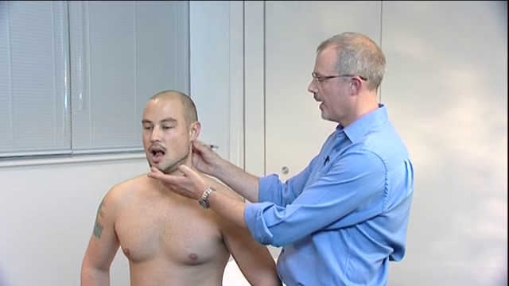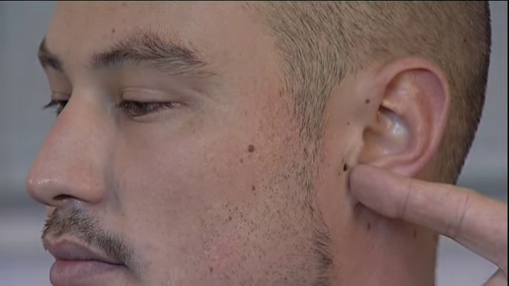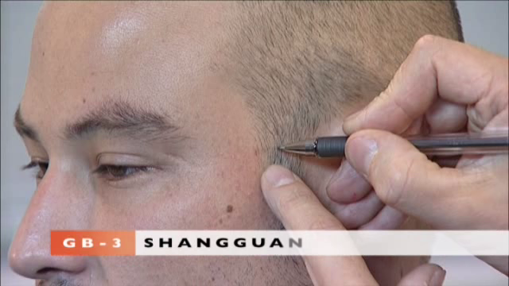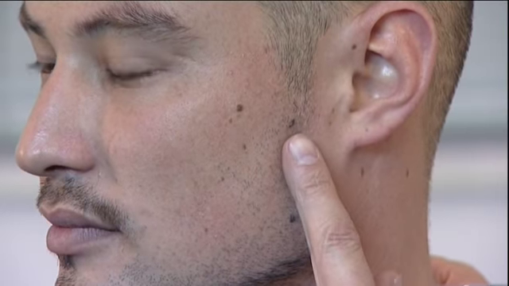When a person opens their jaw, a groove opens up anterior to the tragus. Gallbladder 2 is located in this groove anterior to the infratragic notch. Gallbladder 3 is located directly above stomach 7. Palpate over the zygomatic arch and feel for a nice dip just above its superior border.